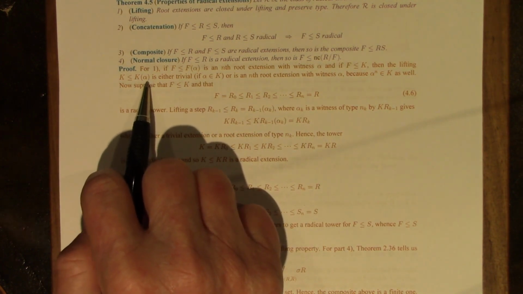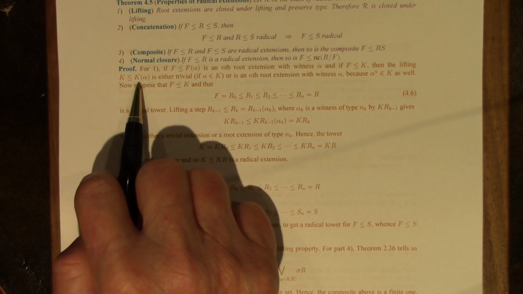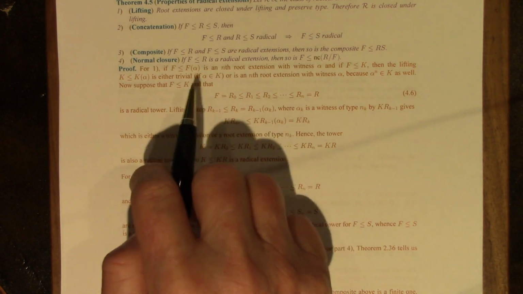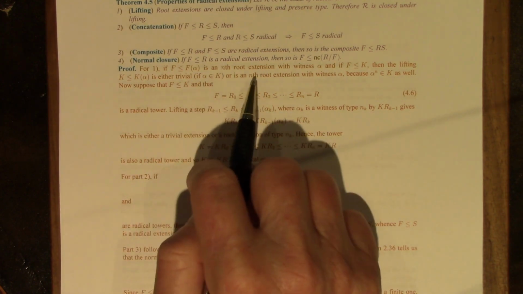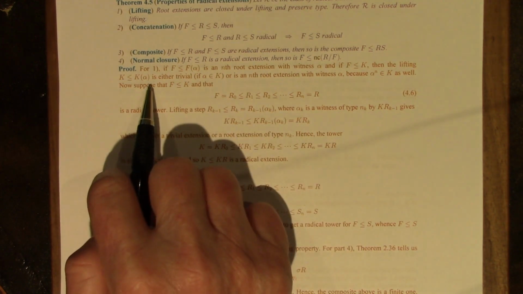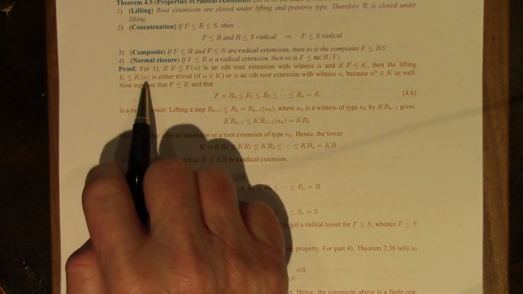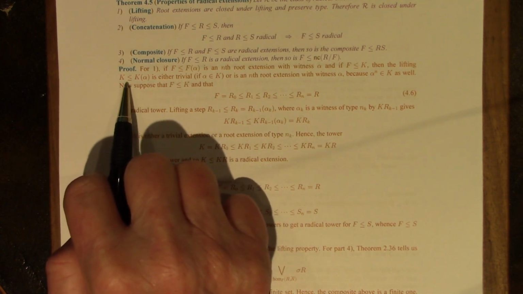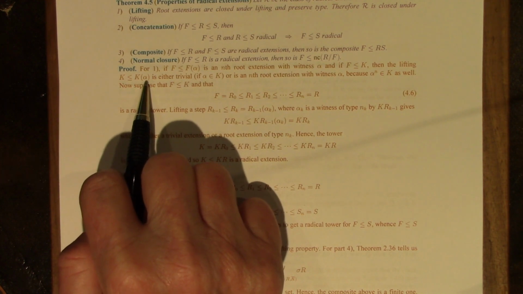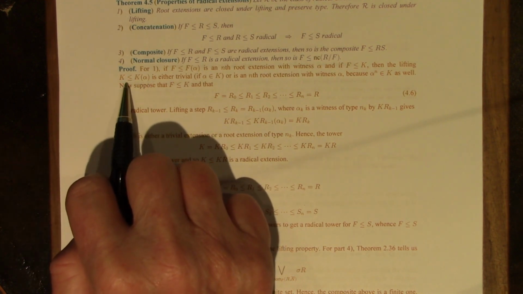Well, that could be trivial if alpha happened to be in K. But if it's not trivial, it is an nth root extension with the same witness alpha. Because after all, alpha generates this extension over K, and alpha to the n is in F and therefore in K.